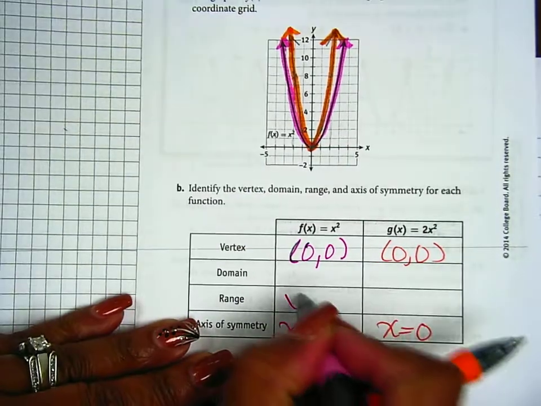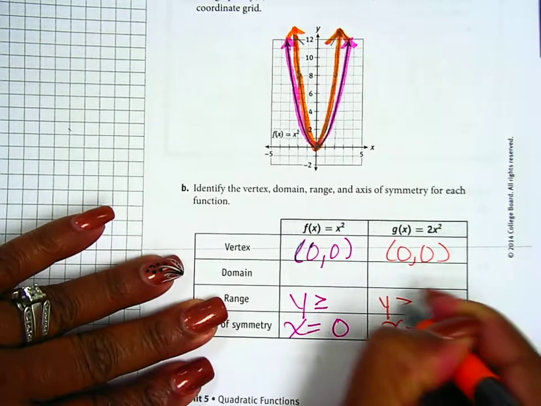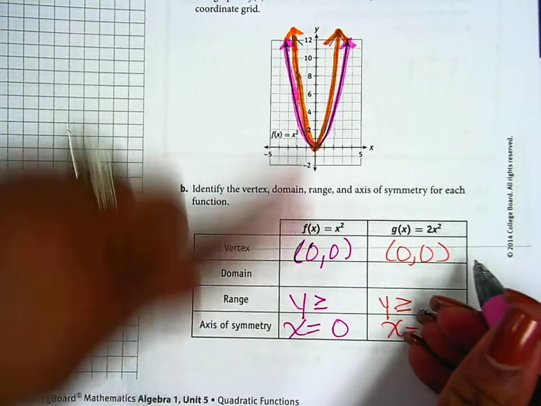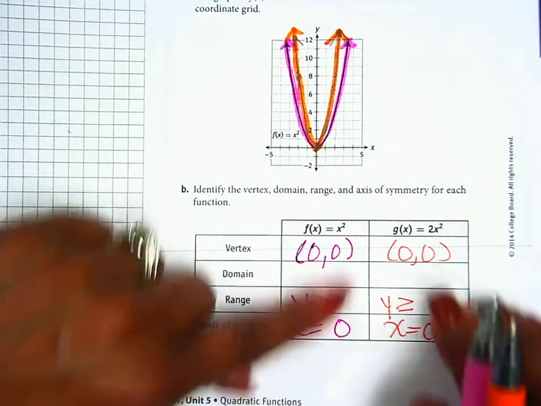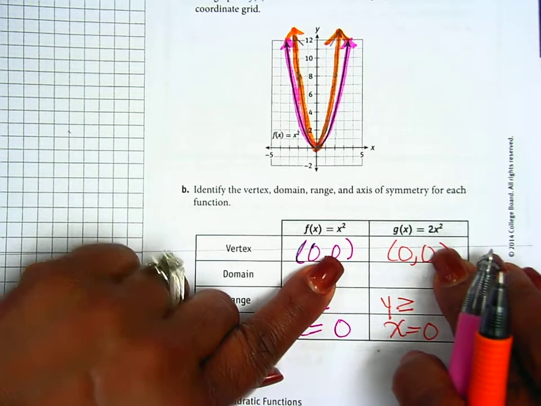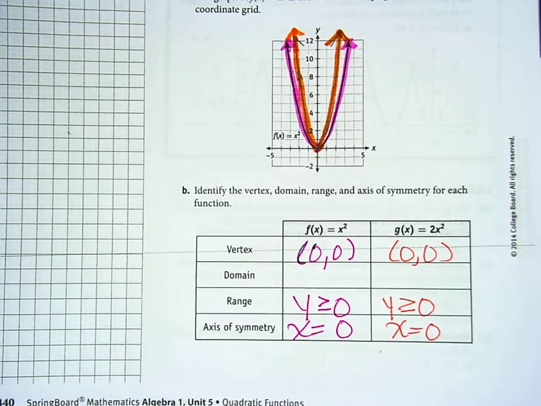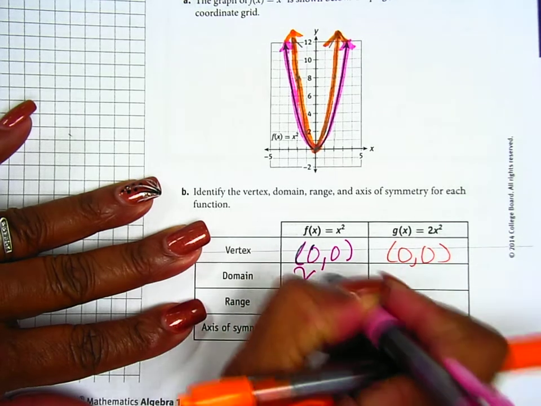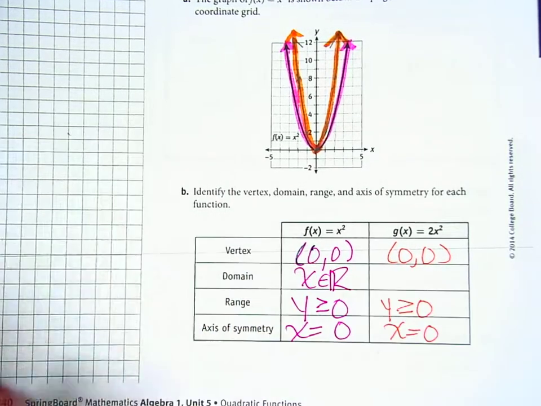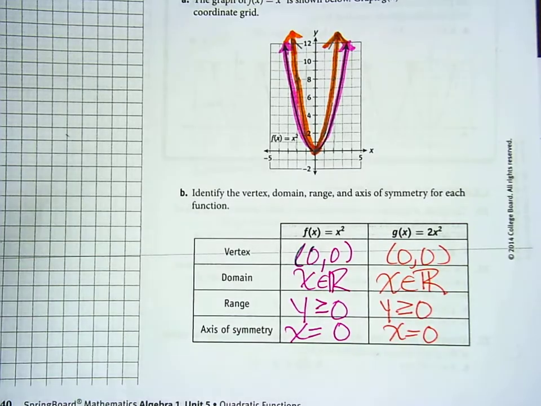For the range, both of them open up, so it's y is greater than or equal to the y value of the vertex. That's the lowest point in this case because it's a minimum. So it's y is greater than or equal to 0. And domain for quadratic, guys, what is it? All real numbers. The domain is all real numbers. Good for you. So I'm going to go to the next page, number 2.